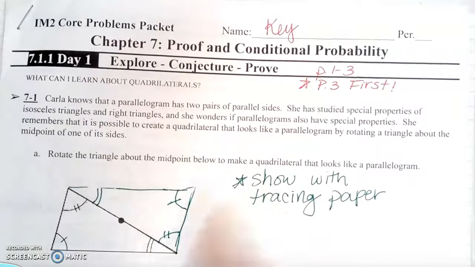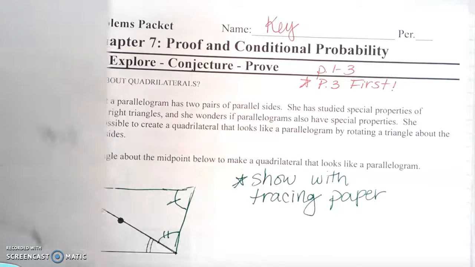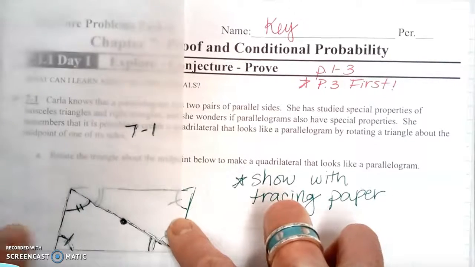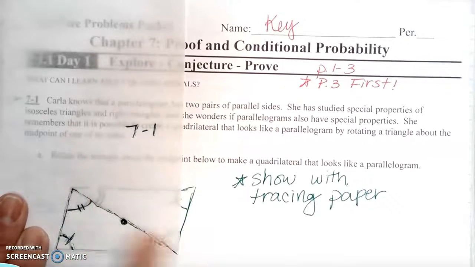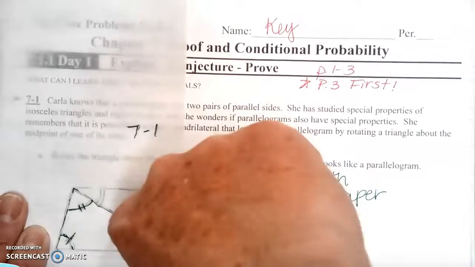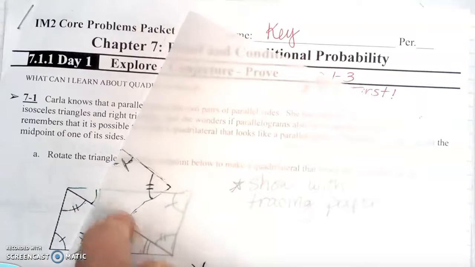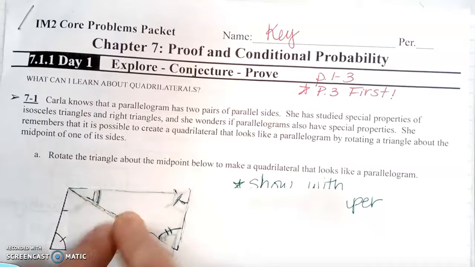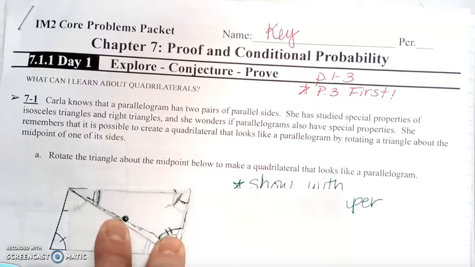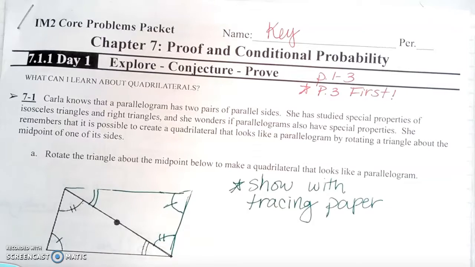So if you had tracing paper, and some of you do, great. If you don't, you can just watch me do it. So we're going to match up the triangle and trace it here. So we're going to trace that triangle. I even drew the midpoint. If I rotate it and I put my finger right on that point and turn it, that's a rotation, we're going to have the double arced angle right there, the single arced there, and the double tick mark there. So that's going to create a parallelogram for us. All right, that's part A.